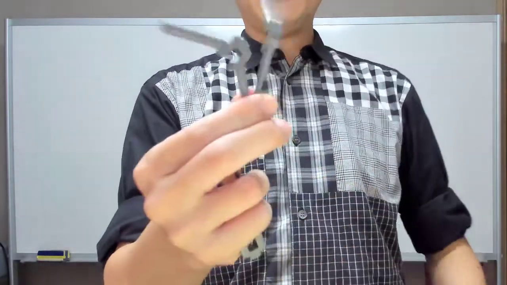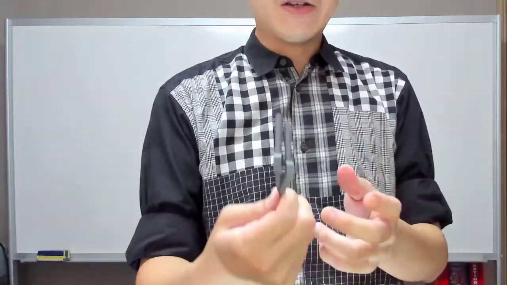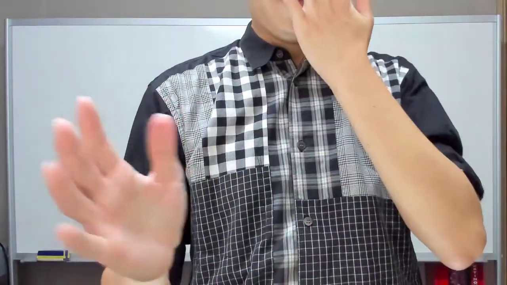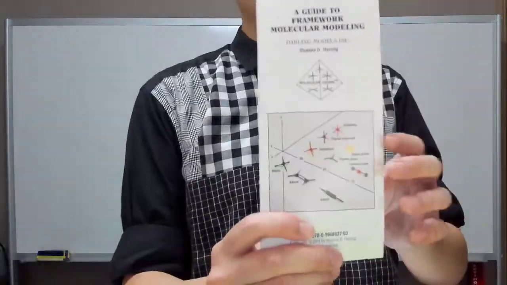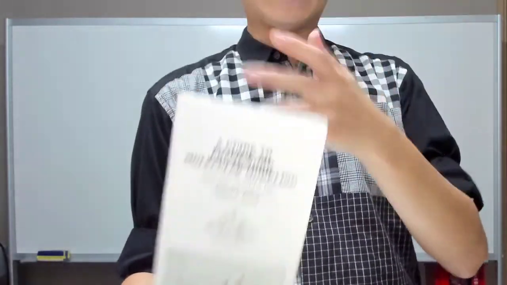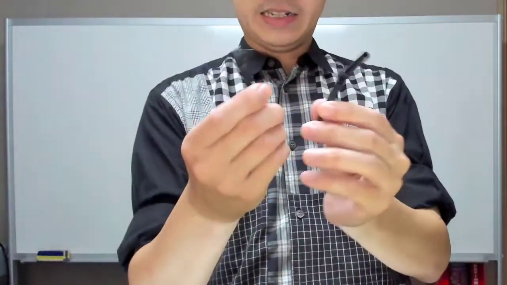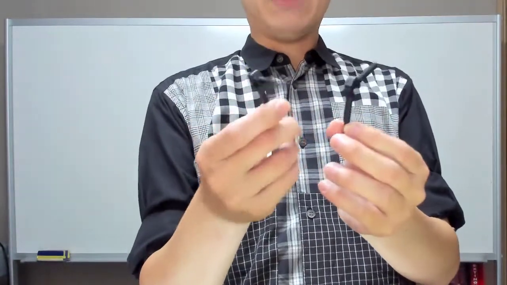For those of you who are very confused at the beginning, they actually represent different atoms. This particular book will tell you what each color represents, but today again we're not going into that. The focus is on what exactly the black is representing. The black represents carbon.